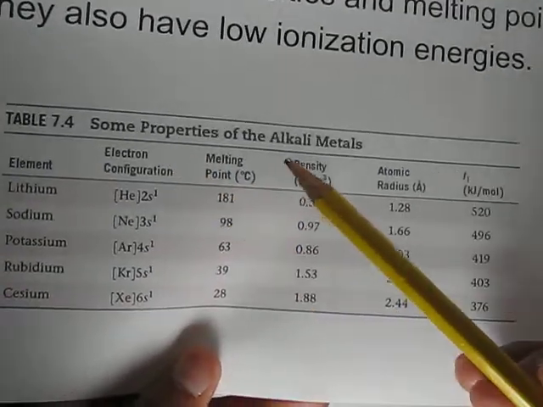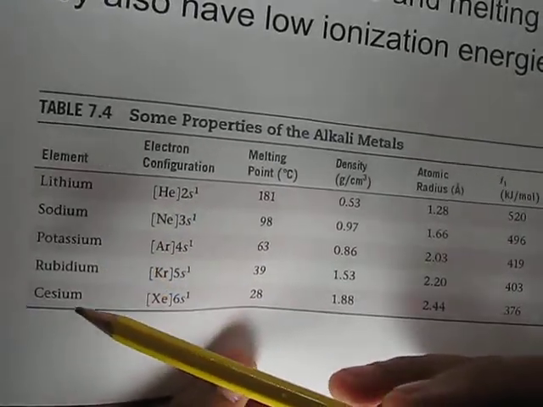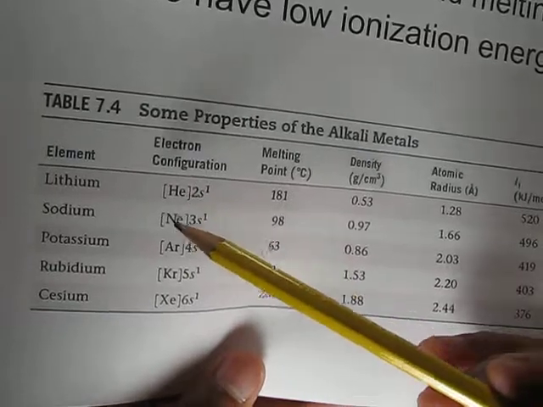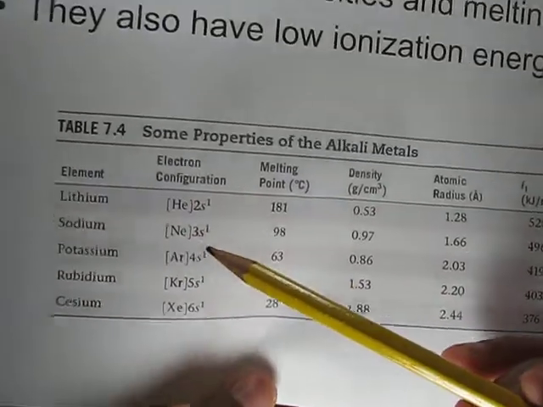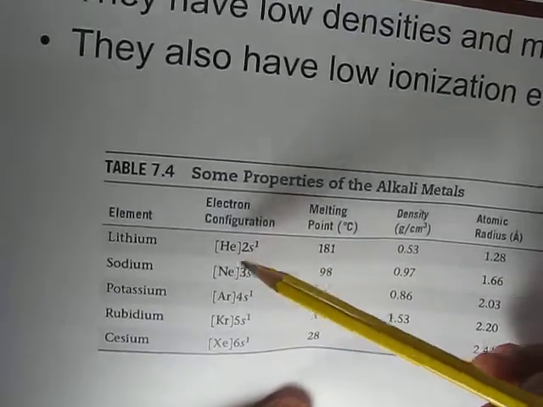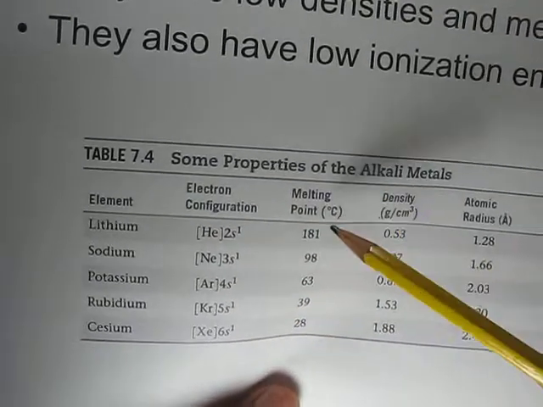Here are some properties of lithium, sodium, potassium, rubidium, and cesium, with their electronic configurations: core neon 2s1, helium 2s1, neon 3s1, argon 4s1.